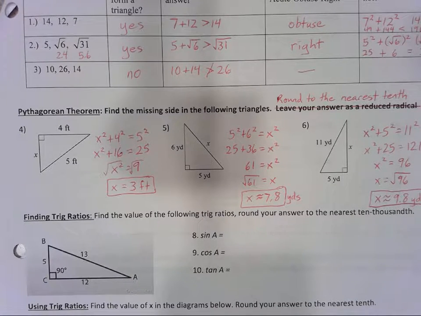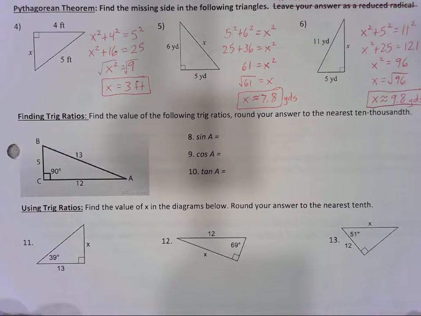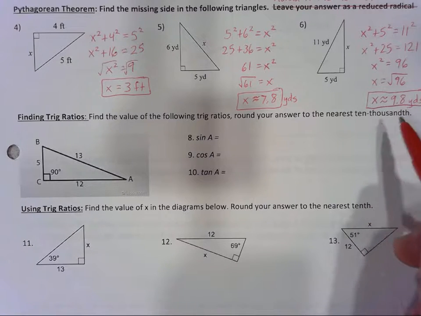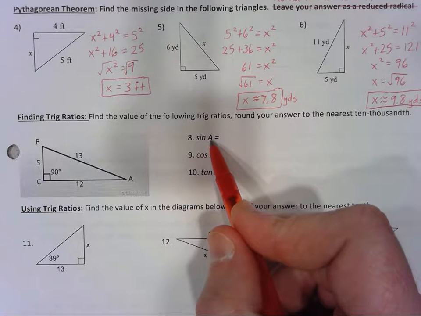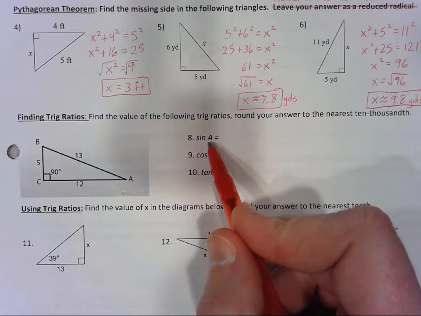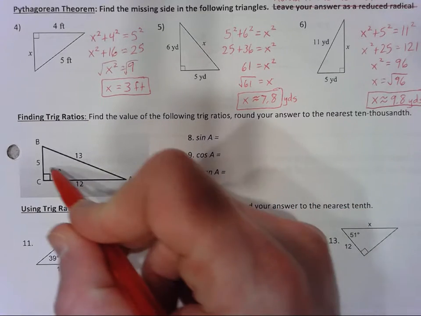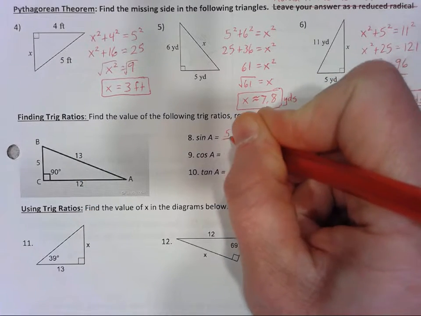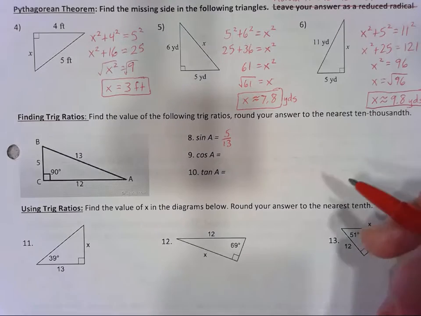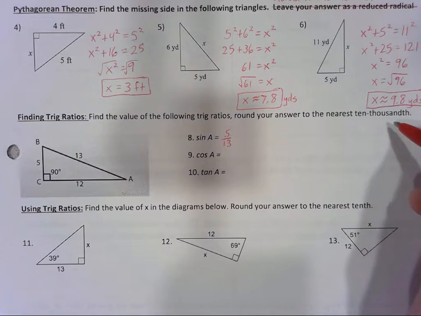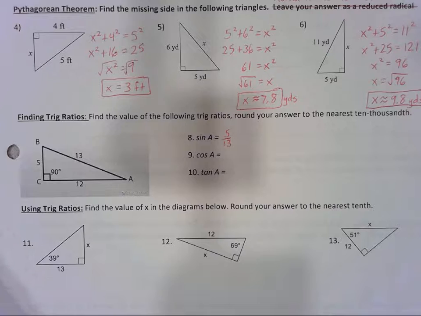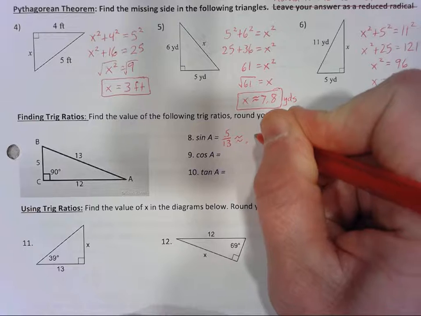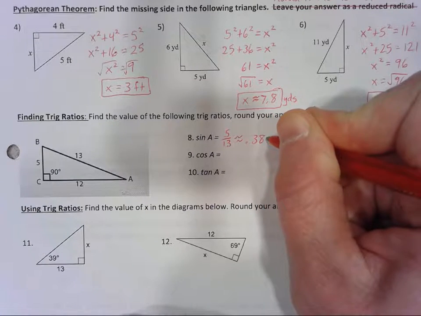Finding trig ratios, 8, 9, and 10. Round your answer to the nearest 10,000th. So sine of A is opposite over hypotenuse. From angle A, the opposite is 5, the hypotenuse is 13. So the ratio is 5 over 13, opposite over hypotenuse. But rounding to the nearest 10,000th, I'm going to take 5 and divide it by 13, and this is approximately 0.3846.